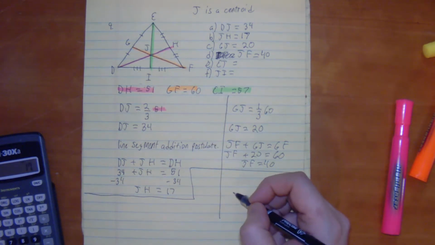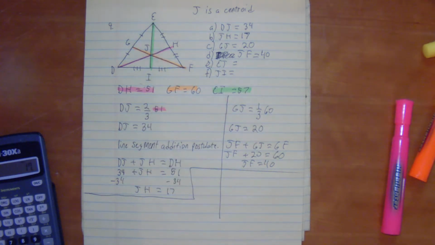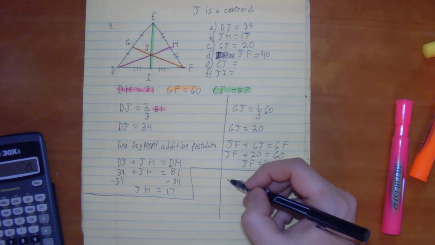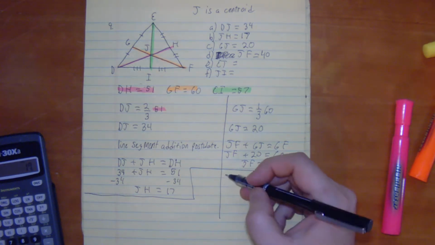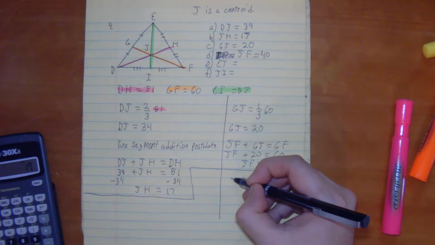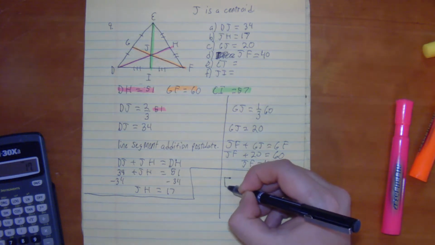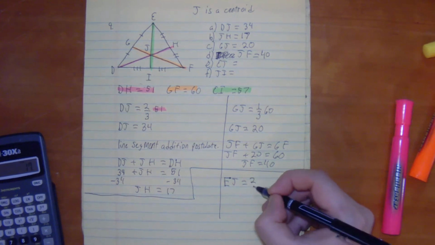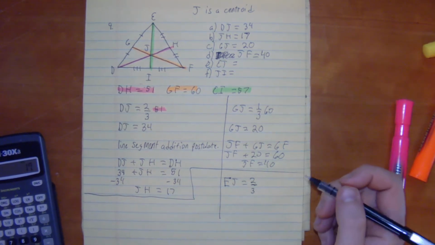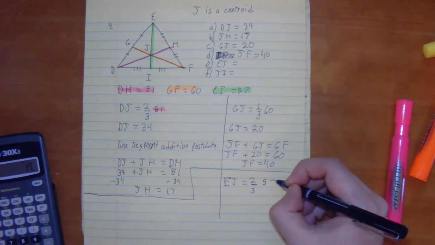We know EI is 57, and we know the length of EJ is 2/3 of it. So EJ is equal to 2/3 of EI, which is 57.